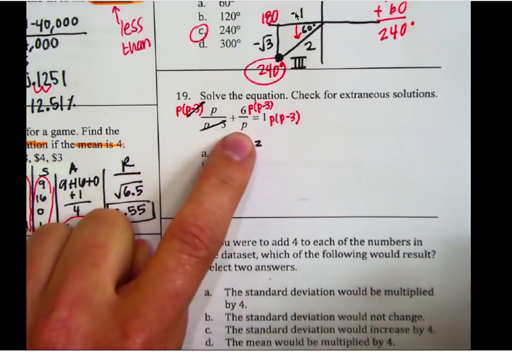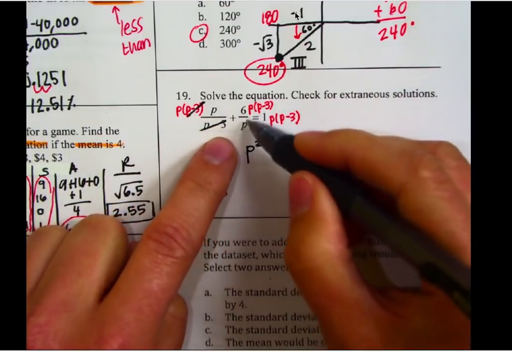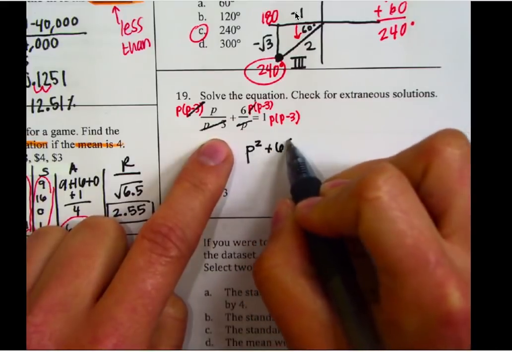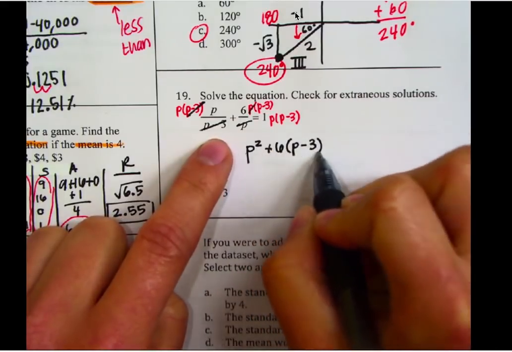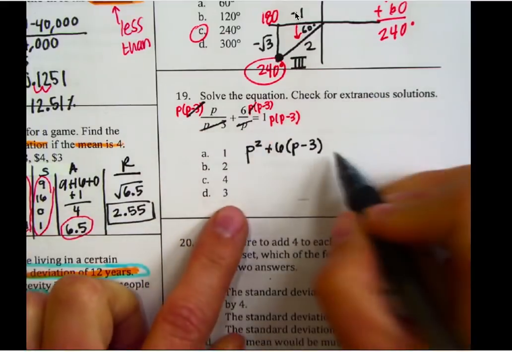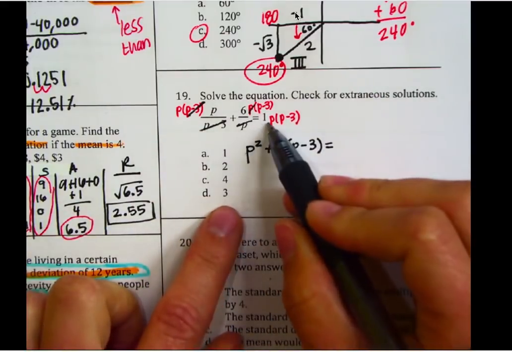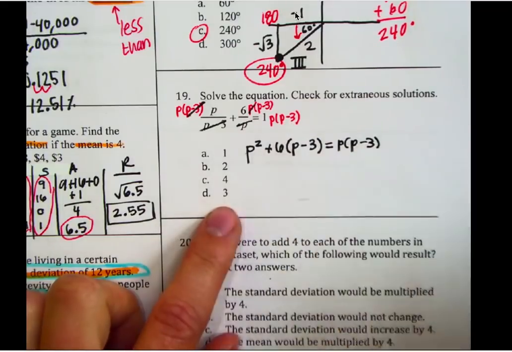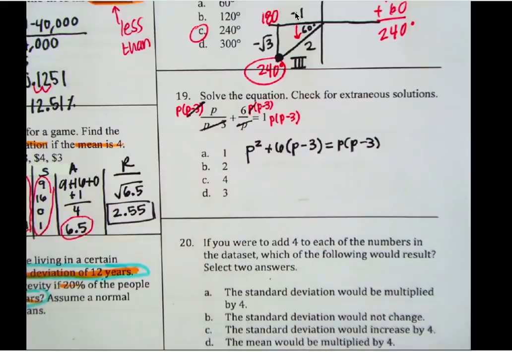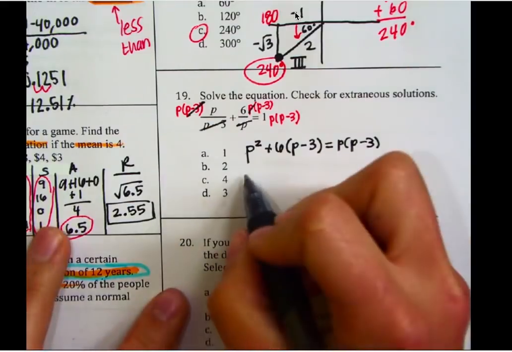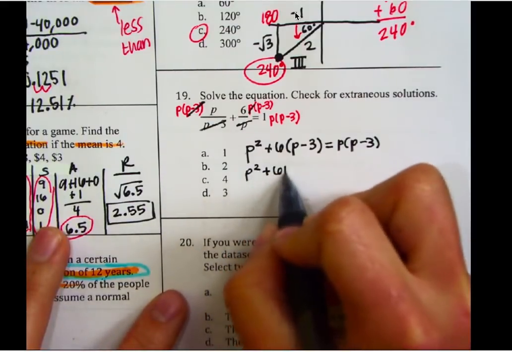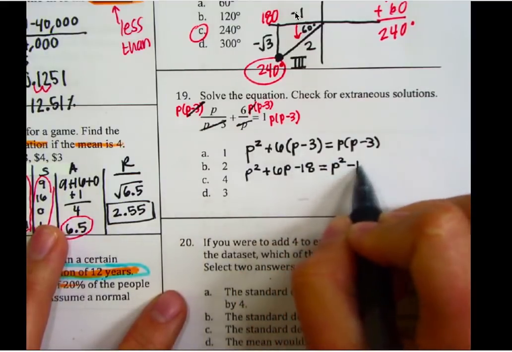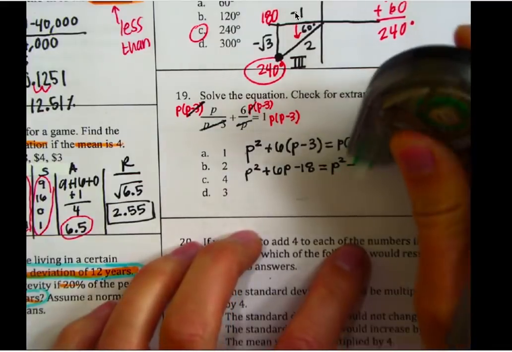Then on my second term, the p is going to cancel, and it leaves me with plus 6 times p minus 3, and that will be equal to 1 times p minus 3. Nothing's going to cancel out there because there's no denominator on that right side. So I'm going to get rid of my parentheses. Oops, minus 3p.